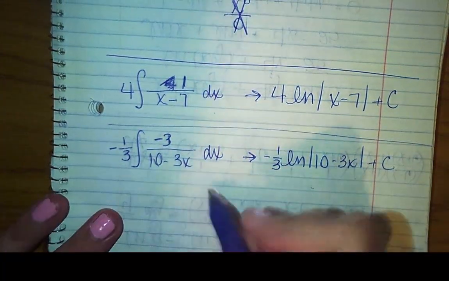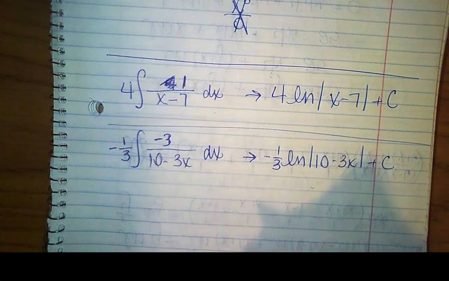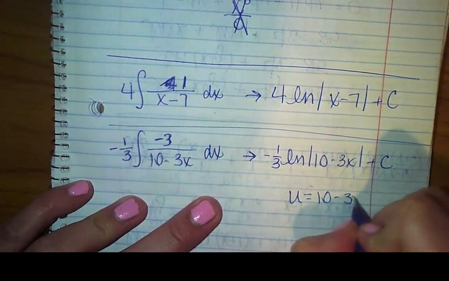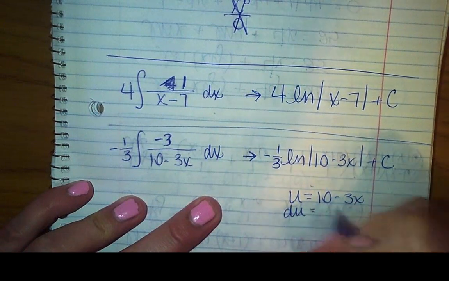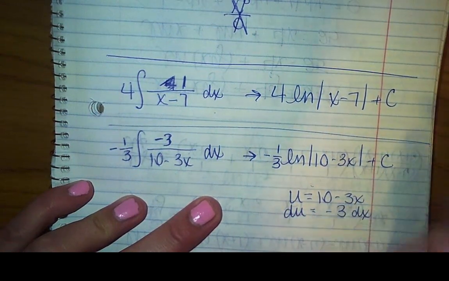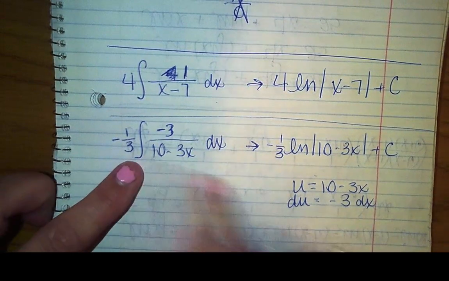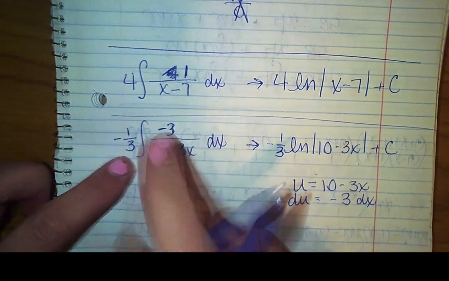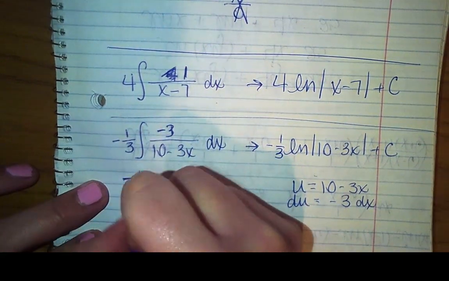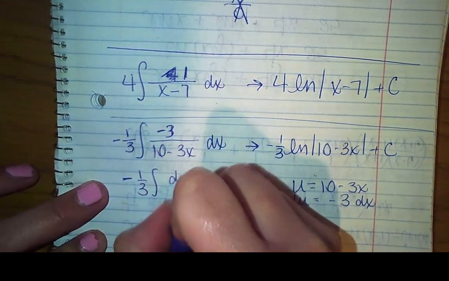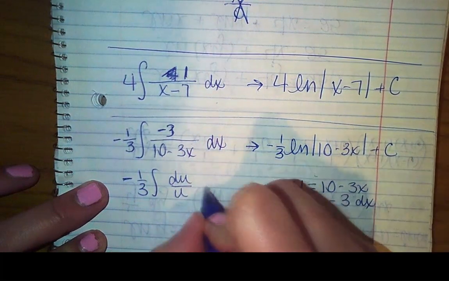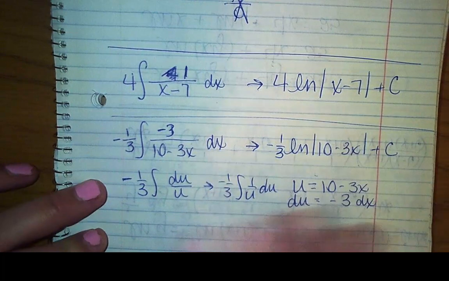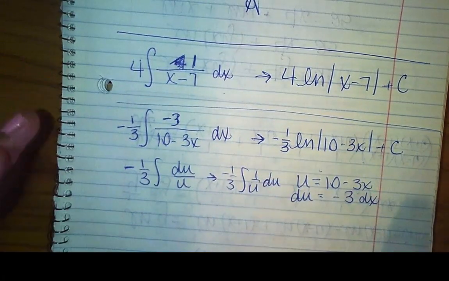But technically, if I had, then what you would have looked like is you would have said your u is 10 minus 3x, which makes your du a negative 3 dx. And then, well, what do I have? I've got the dx, I need the negative 3. So balance with a negative 1/3, and then that would have integrated, and it would have looked like this, either du over u, or you could have written it as negative 1/3 of 1 over u du. Same thing, because du times 1 is du.